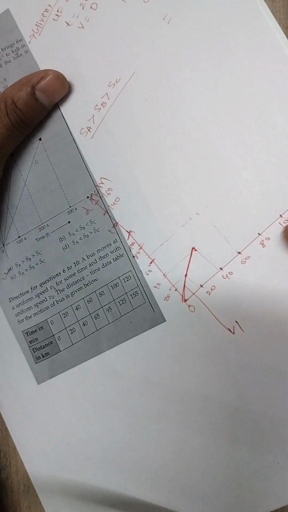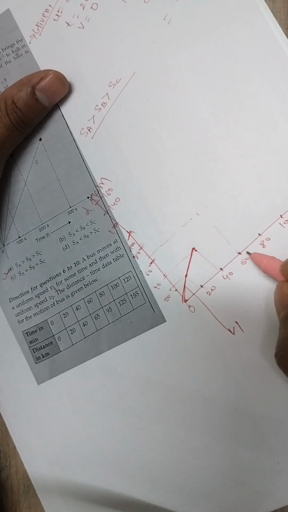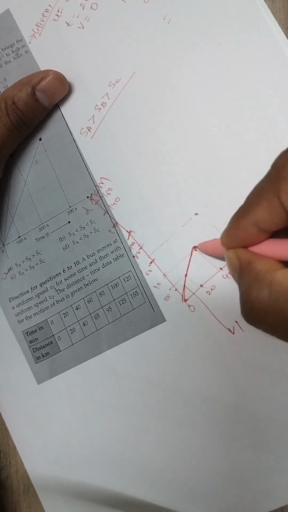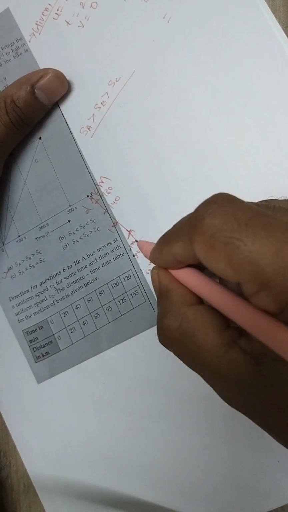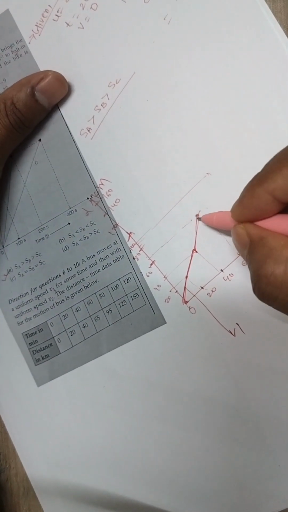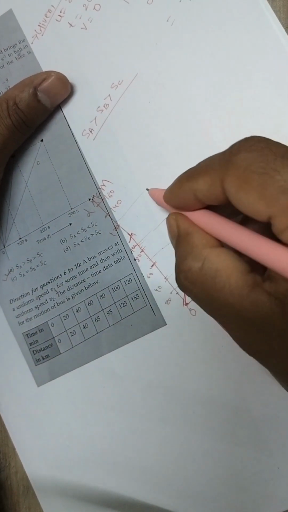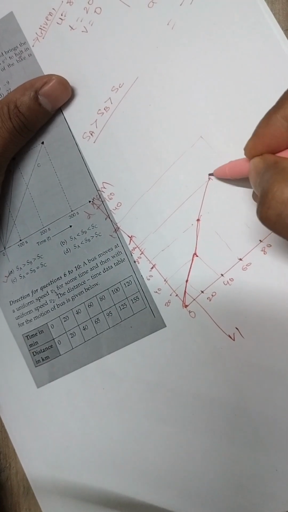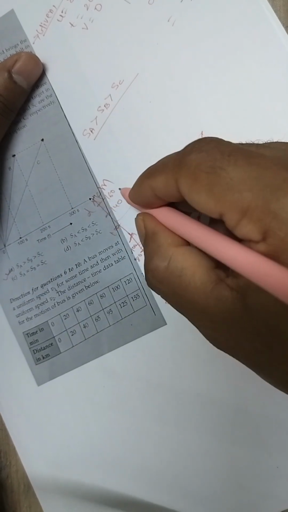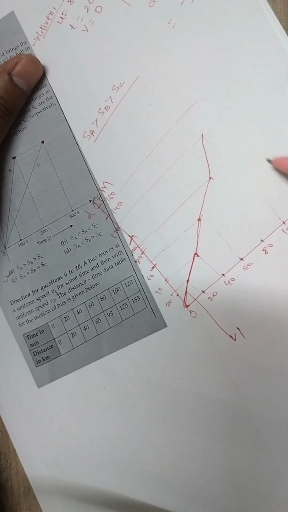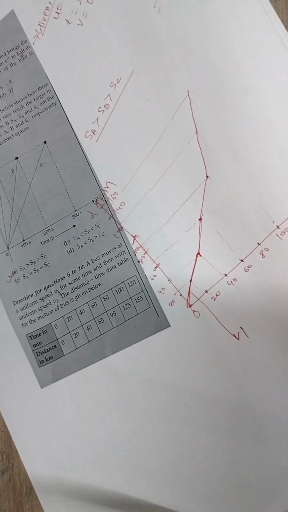From here to 120, if you again make the graph: at 60 you already made 65, at 80, 95, at 100, 125, and at 120, 155. Now we will see the questions.